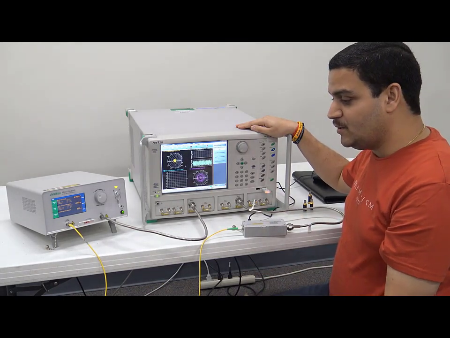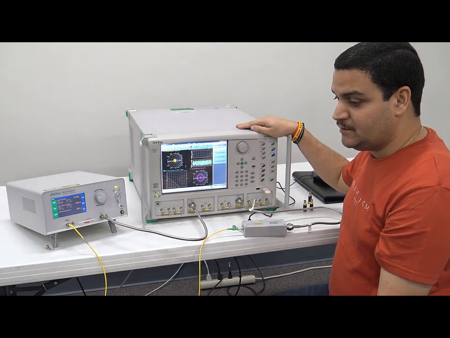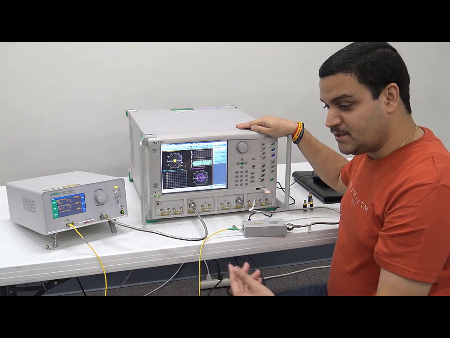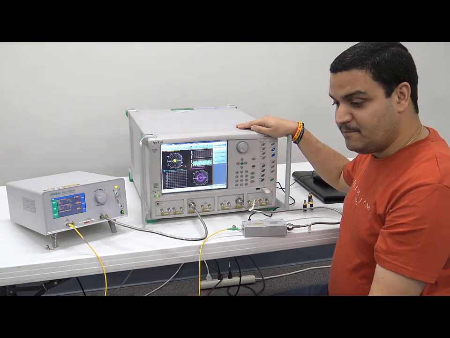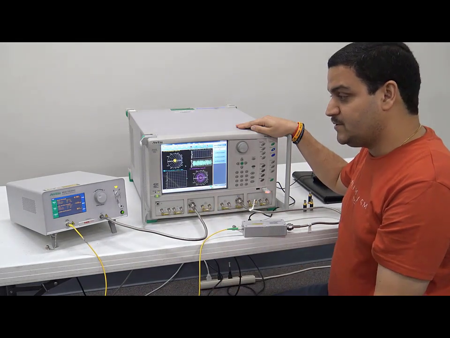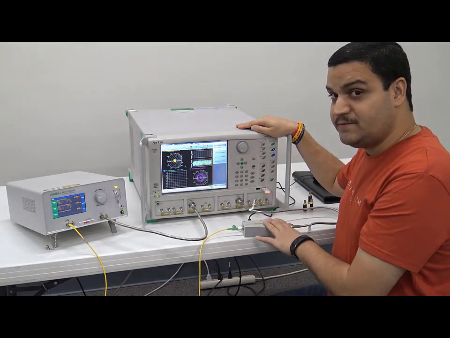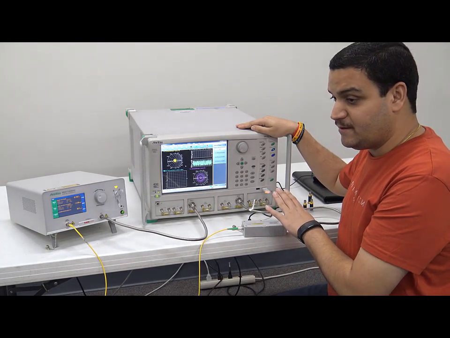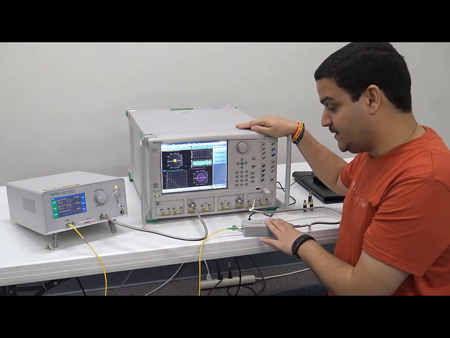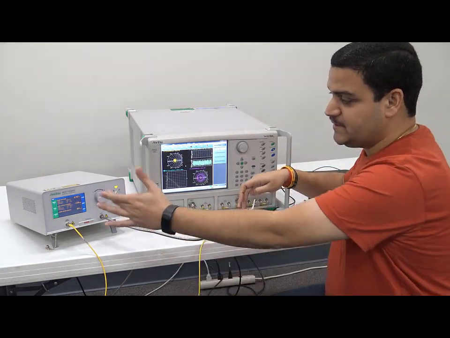That means you can do EO measurements. You can characterize any of your transmitter side devices. It could be a TOSA, or an assembly, it could be just a laser, or it could be an EO modulator. You can also characterize the receiver side. That means you can characterize photodetectors or ROSA kind of devices, on-wafer devices, and you can also characterize anything which is in between.